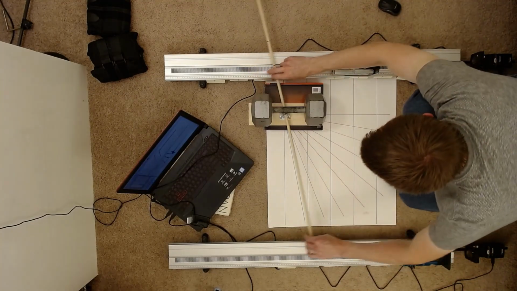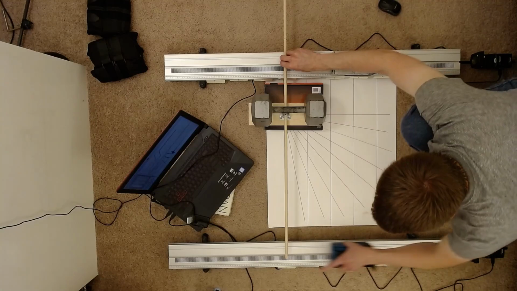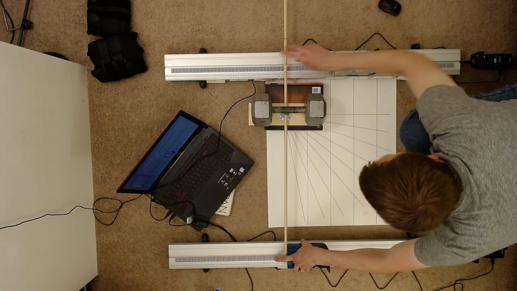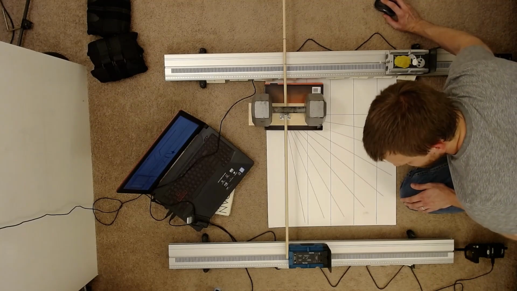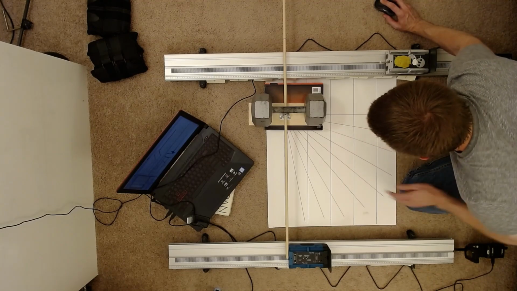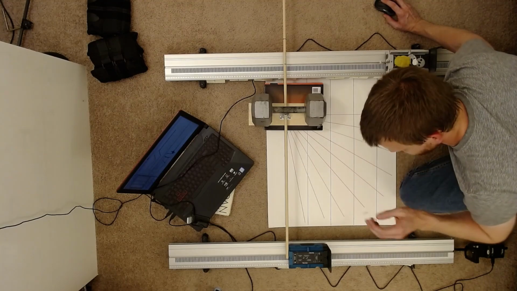Okay, so we've got that last one, and let's reset and do one more trial. So this is 3 times the mass, 1/3 the distance, wooden bar, elastic collision, trial 2.